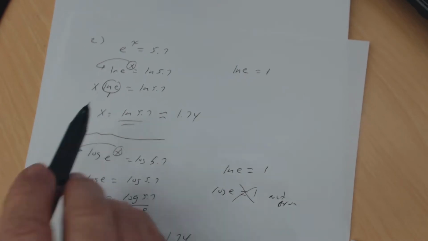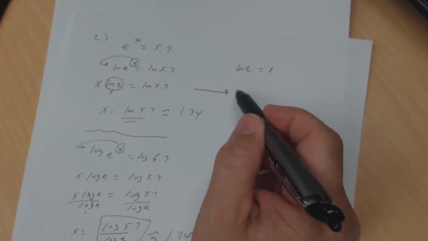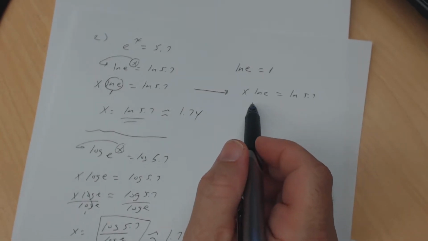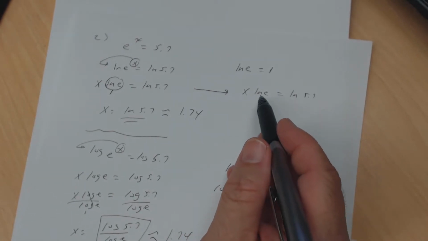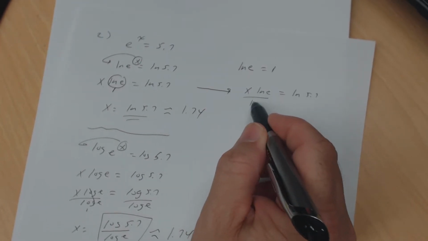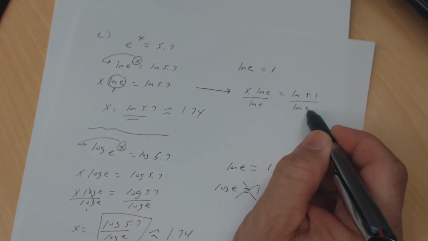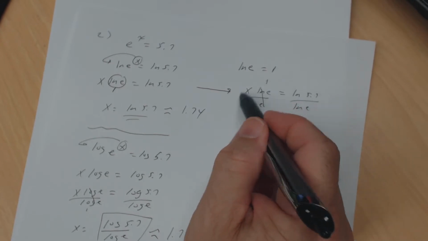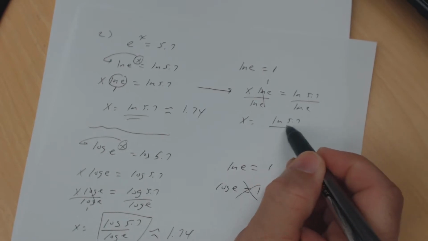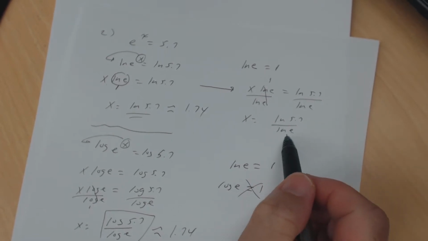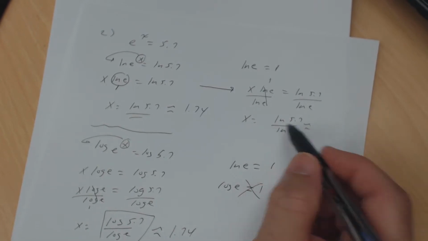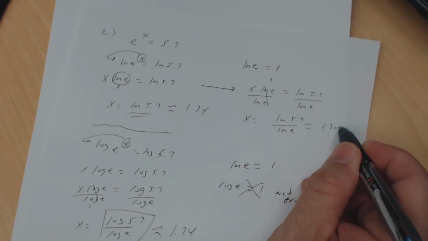Now, could someone have, just like we did before, could someone have said this? I'll just go ahead and rewrite that part over. So let's say you did not remember that the natural log of e was 1. And let's say you're rushing through this. You shouldn't be rushing, but let's say you were. You divide both sides by the natural log of e. So the natural log of e divided by the natural log of e is 1. 1 times x is x. Could someone else have used this? Sure. You could have, but it's important that you remember that the natural log of e is 1. Use your calculator, you'll get the same answer. You'll get 1.74.